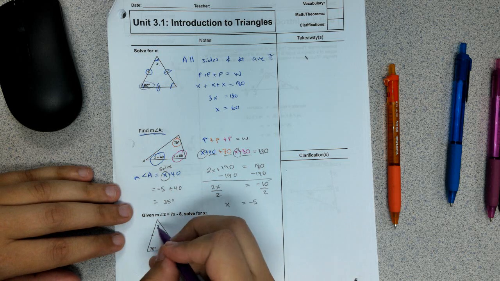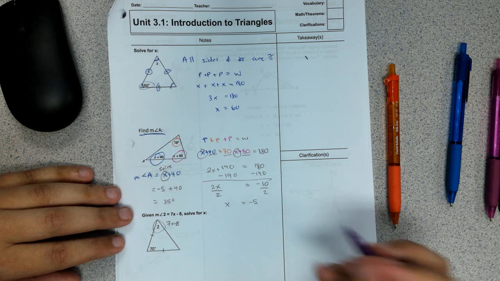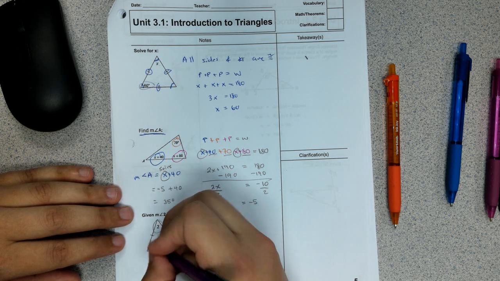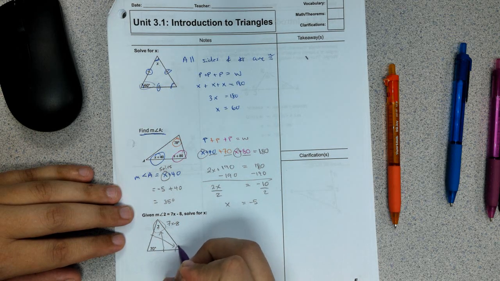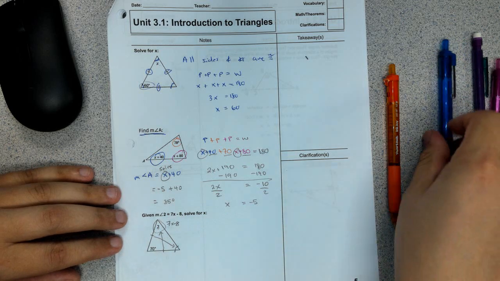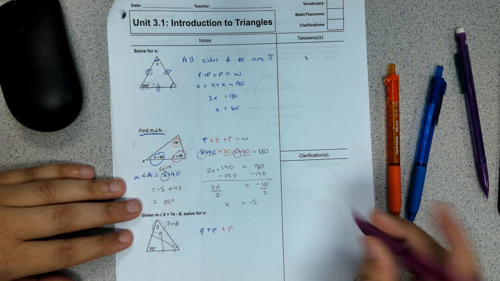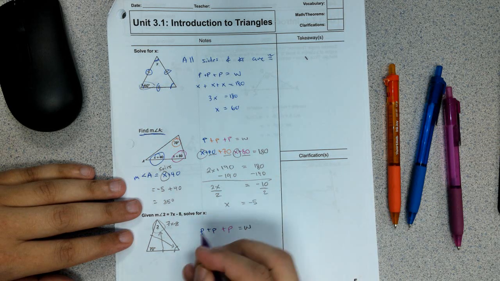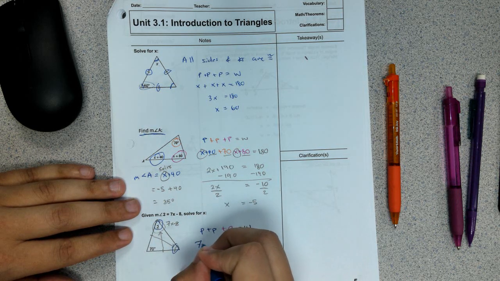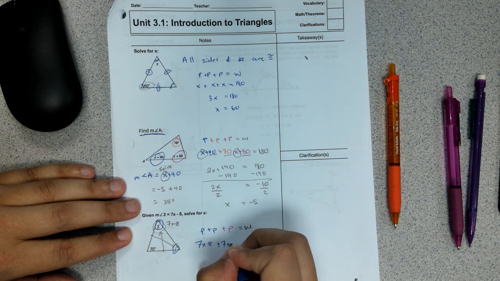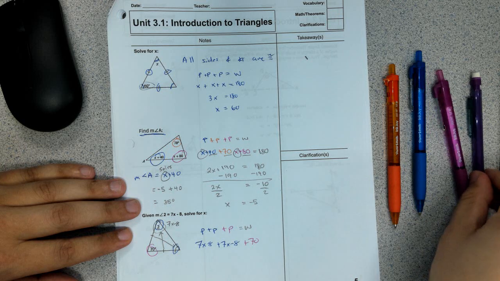Last but not least, it tells me that angle 2 here is 7x minus 8. It shows me that it's isosceles. So since I have this tick mark, it means that angle 2 is going to be congruent to this angle as well because of the 2 tick marks, which means that I have part plus part plus part equals whole. Notice that I'm using the same color to represent that the 2 angles are congruent. So I have 7x minus 8 plus 7x minus 8 plus 70 equals 180.